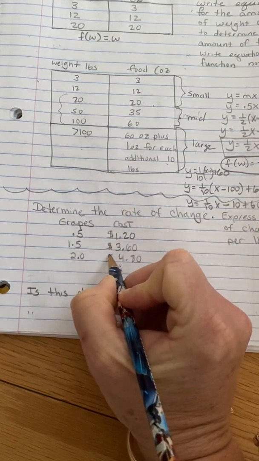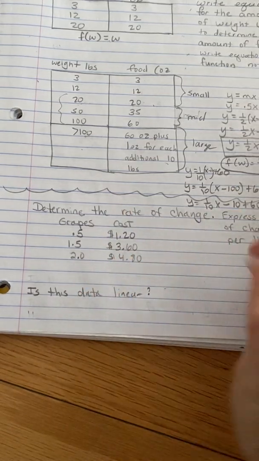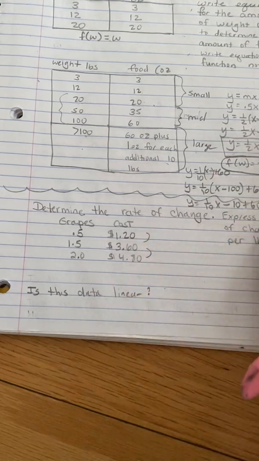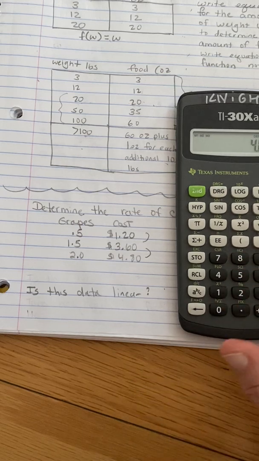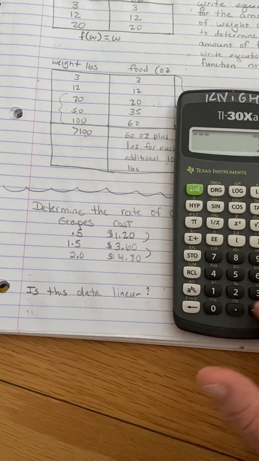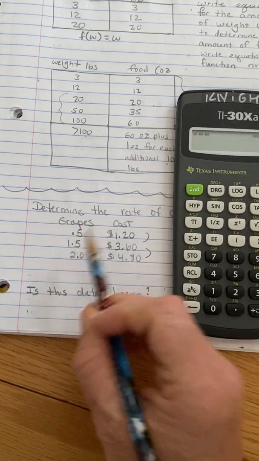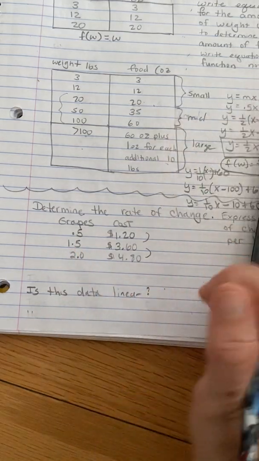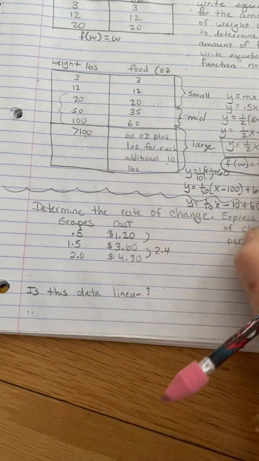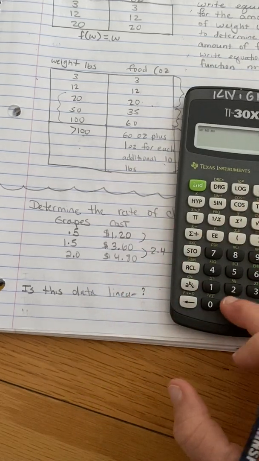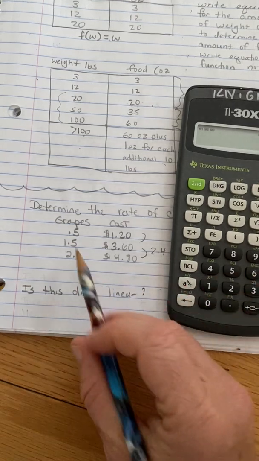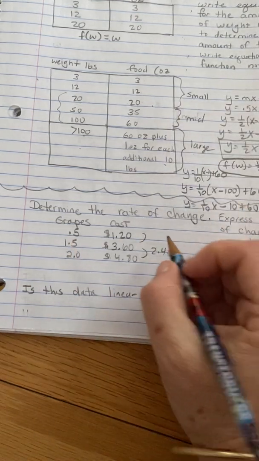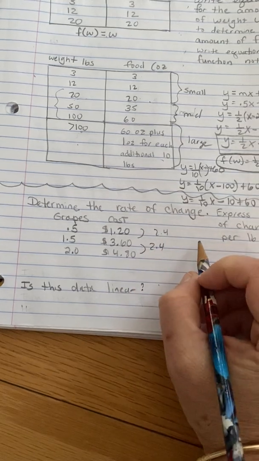And so let's see if this is a linear function. Well, I should have a consistent rate of change, right? So I'm going to subtract 4.80 minus 3.60 and divide it by, there's only 0.5 difference there. So this rate of change is 2.4. Let's hope I get the same thing up here. Yep, 2.4. Okay, so my rate of change is 2.4.